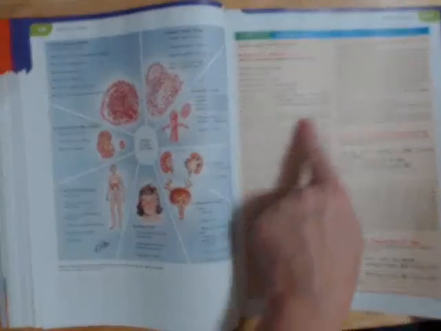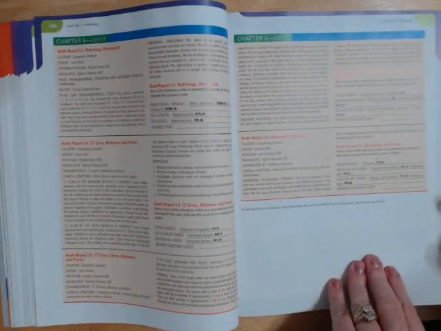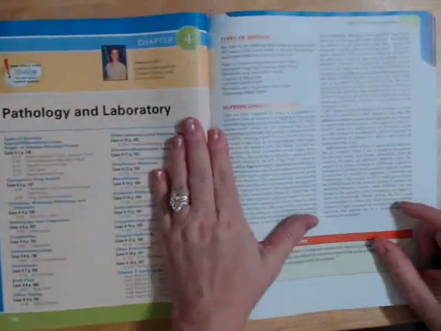Okay, and that is it. Again, here are your auditing cases to practice, and then we'll start with Path and Lab next.